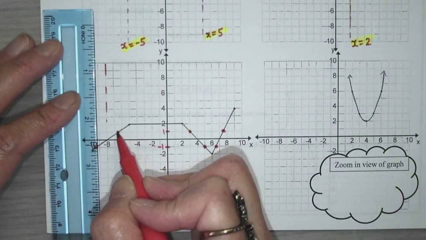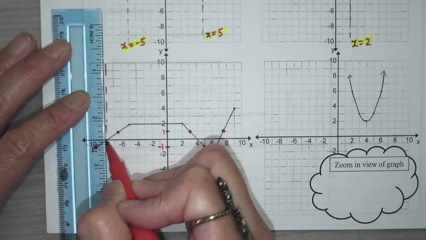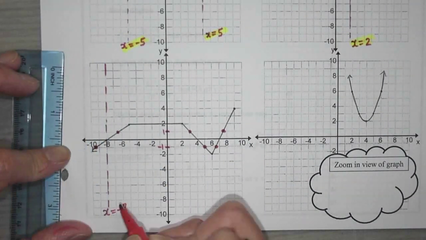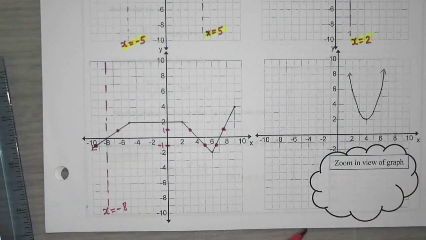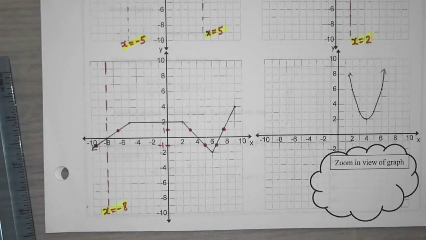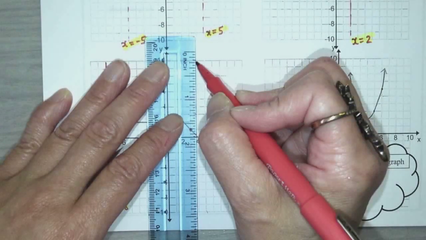You can count the squares. It's down to across 3. I was trying to make that go exactly through the 8. So I am going to label that as x equals -8. Usually when I'm not trying to trick you with the numbers here, right? So it was trying to get through -8. Yes, label.